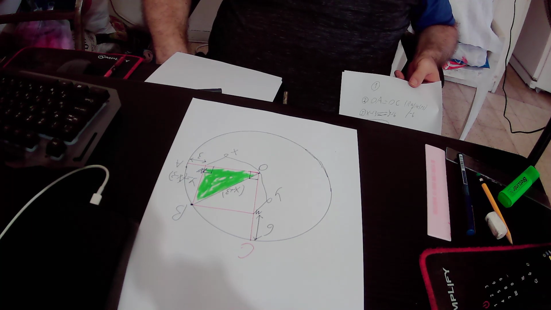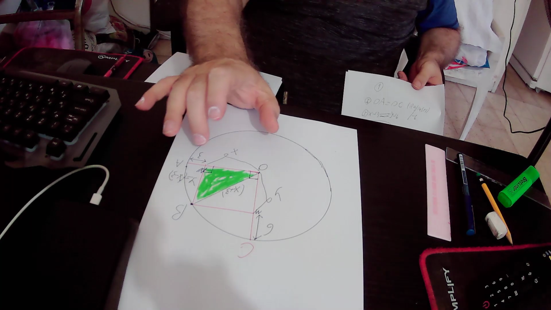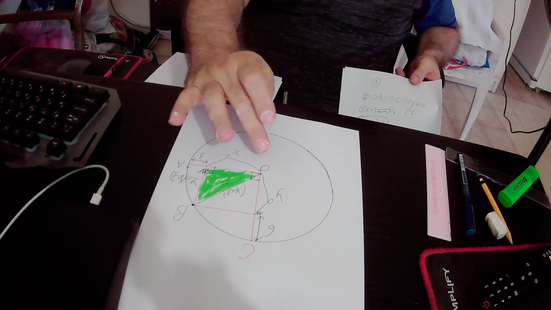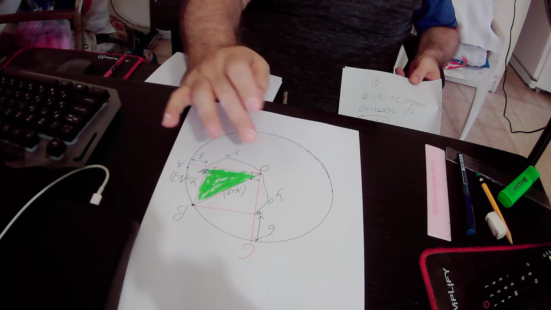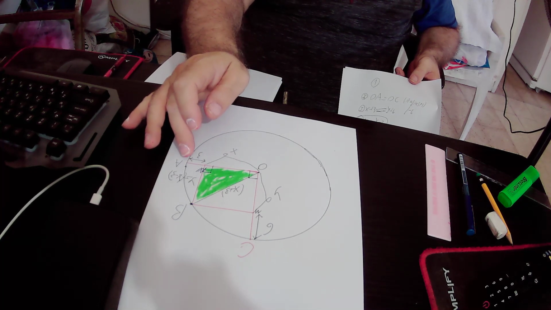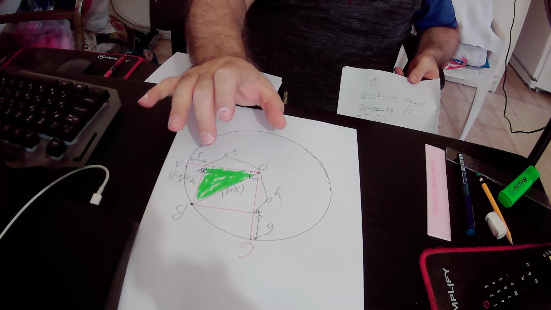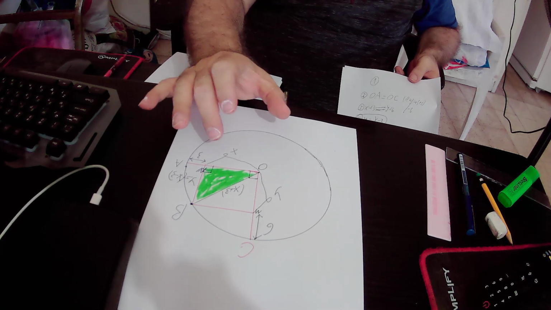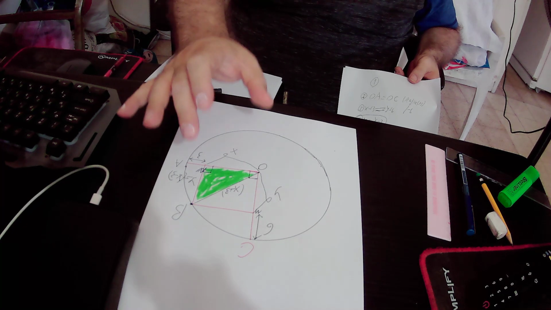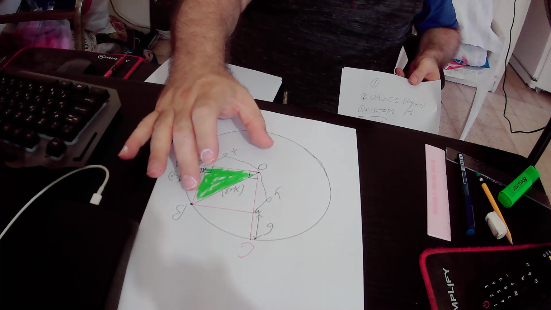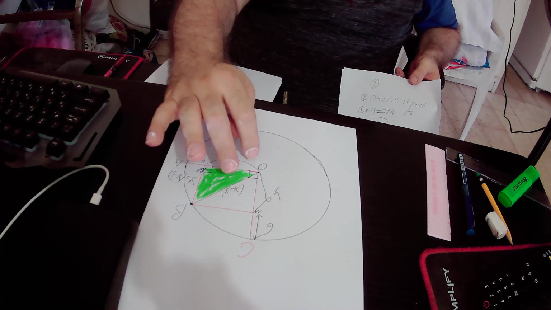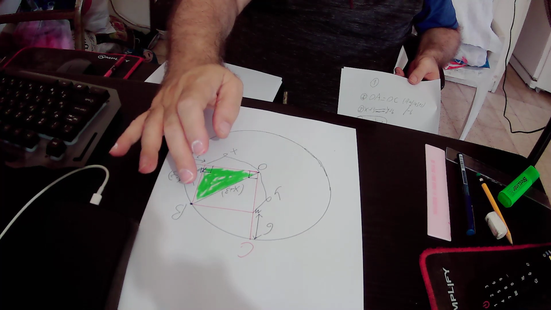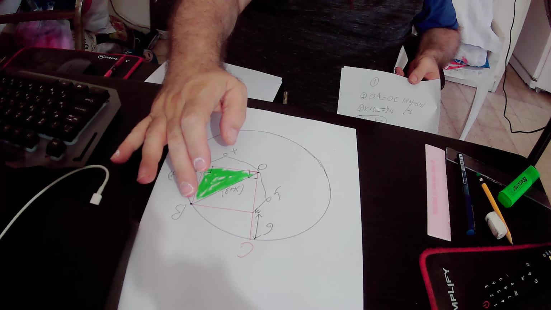And OA is the radius of this circle, as I already told you, because it starts from the center of the circle and ends at point A, a point on the circle itself. For that reason, OA is the radius, and it equals x plus 3. But OB is also a radius of this circle, because it starts from point O, the center, and ends at point B, a point on the circle itself.